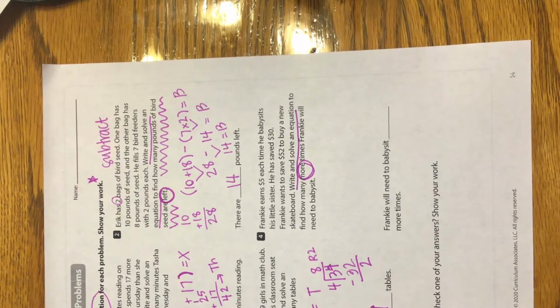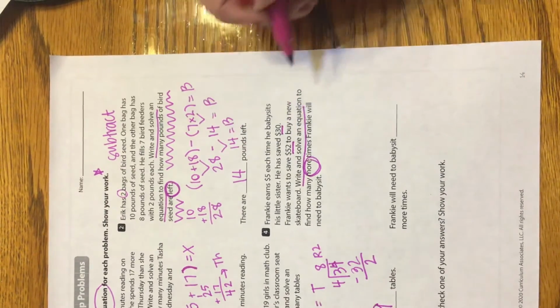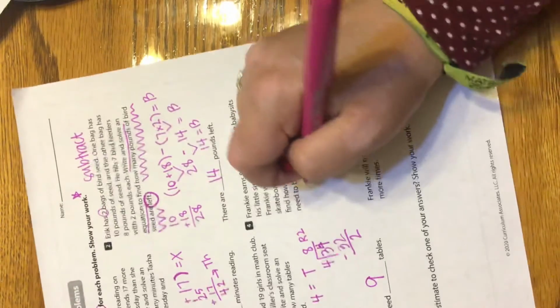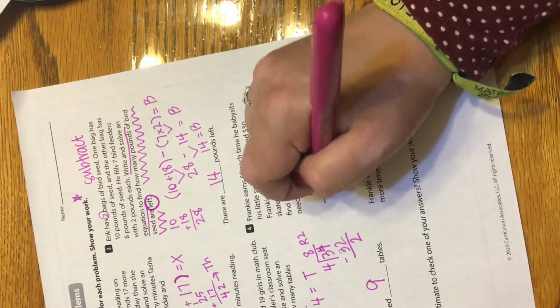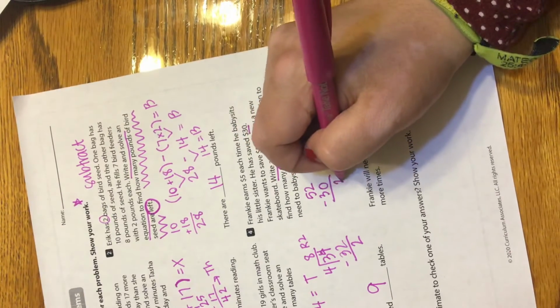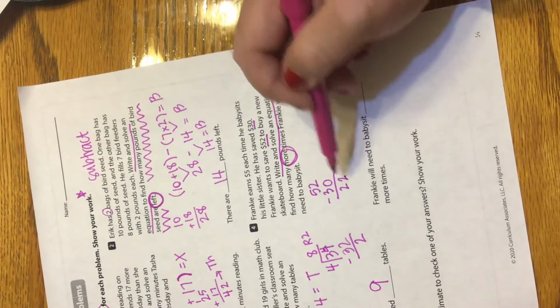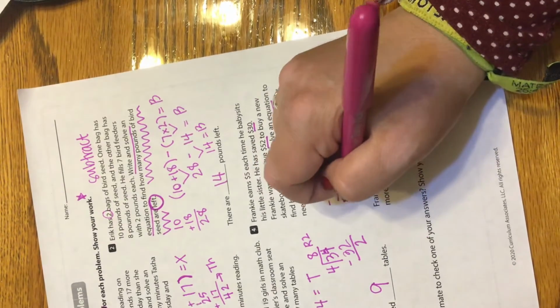So first, we need to figure out how much money he still needs to save. So I'm going to take what he wants to save and subtract what he has already saved. So 52 minus 30. 2 minus 0 is 2, and 5 minus 3 is 2. So he needs $22 more.